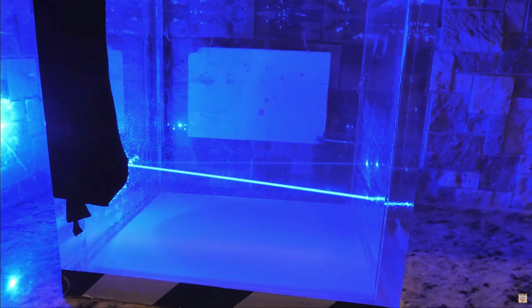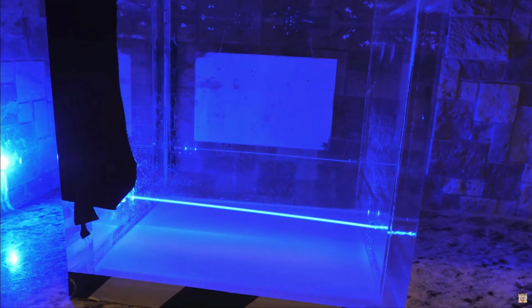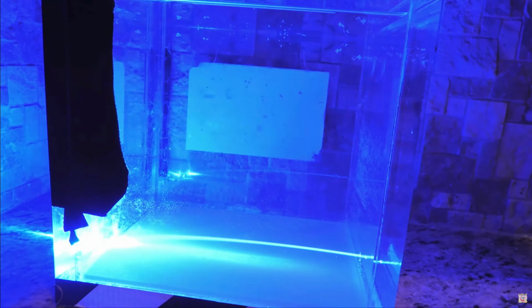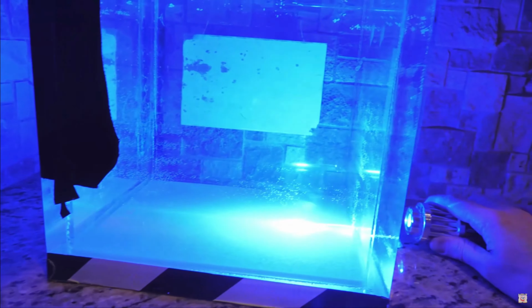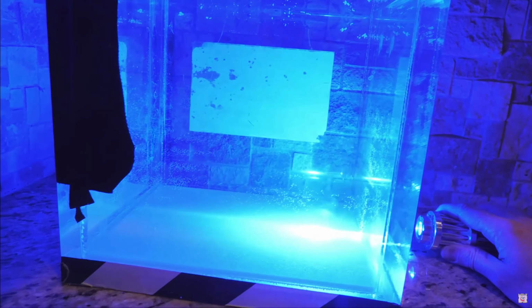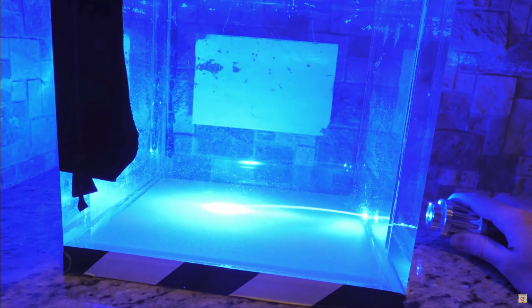Look what happens as it gets near the bottom. Look how it looks like it's attracted to the bottom. So it curves. So cool.